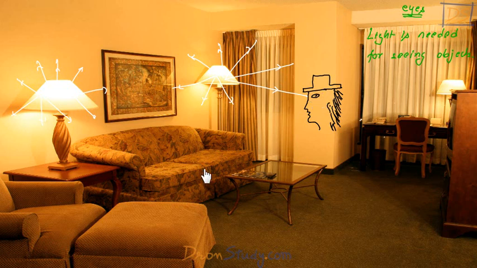Okay, students. Now, what about this sofa? You can see this, right? But is this sofa emitting light rays like this bulb? Definitely not, students. This bulb is a source of light. It can emit light rays, right? But this sofa is not emitting light rays. Then how are you able to see the sofa?